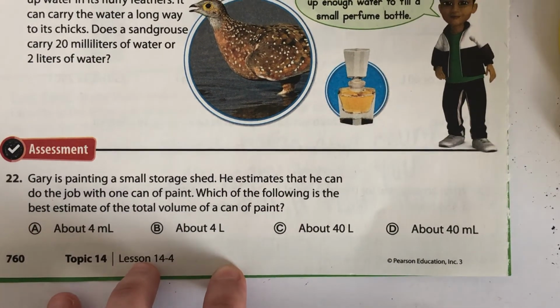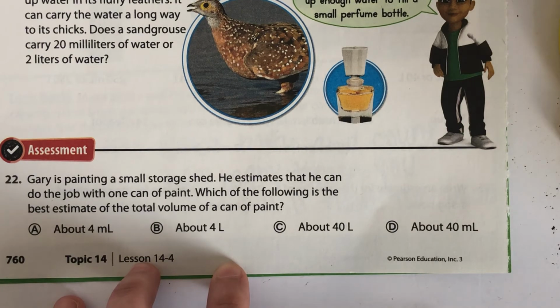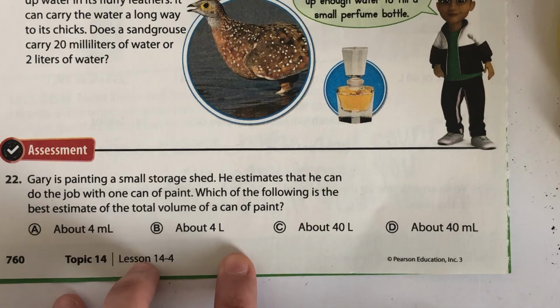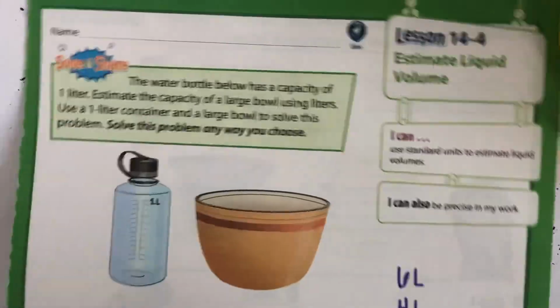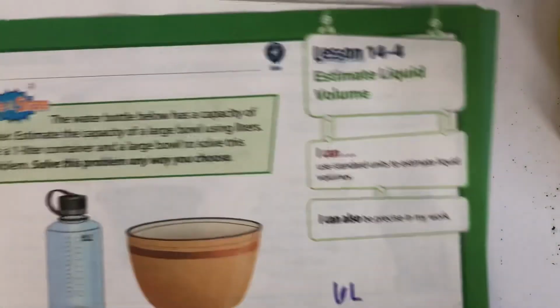Gary is painting a small storage shed. He estimates that he can do the job with 1 can of paint. Which of the following is the best estimate of the total volume of a can of paint? Again, this is estimating liquid volume 14.4.